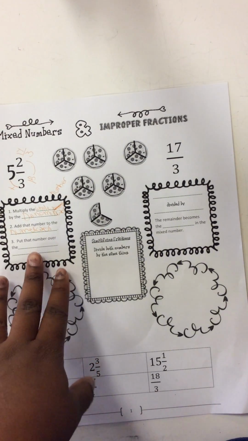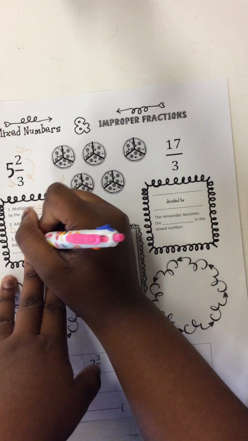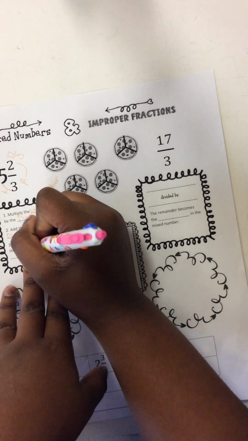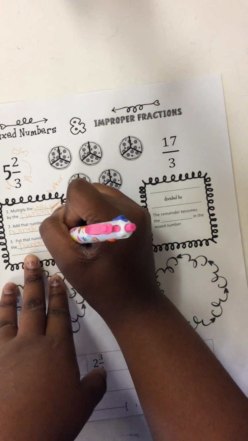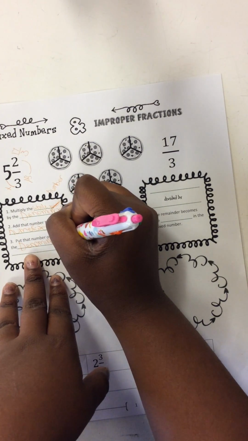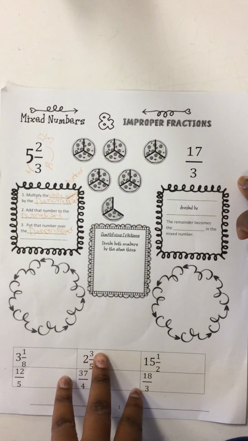And then after that, our last step would be to put that number over the denominator. Okay, I will give you a second to write that down if needed.